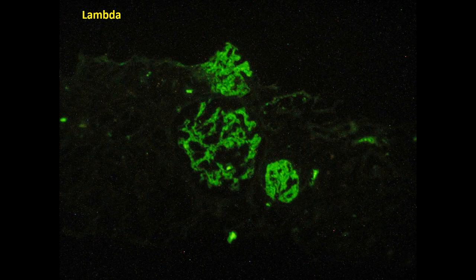So this pattern of positivity for polyclonal IgG is highly suspicious for fibrillary glomerulonephritis.